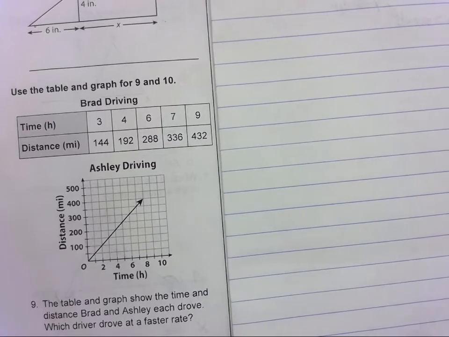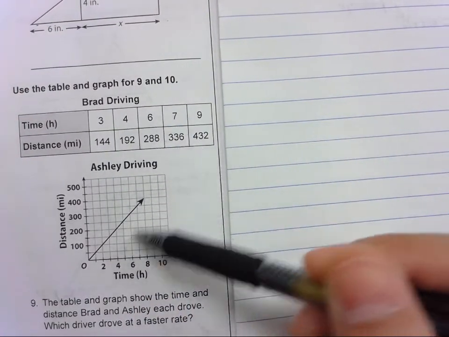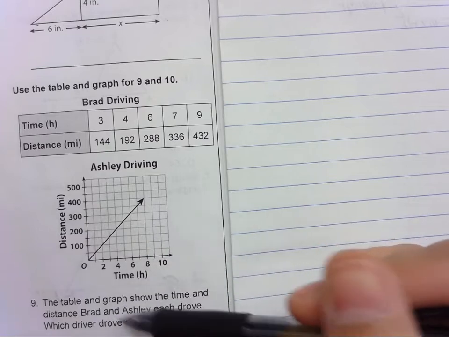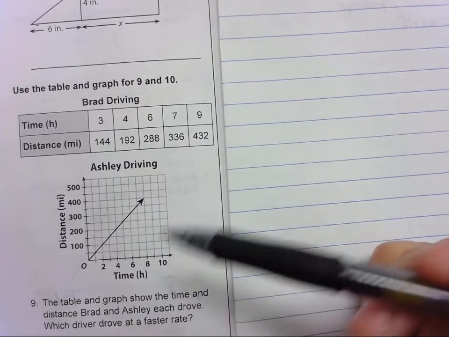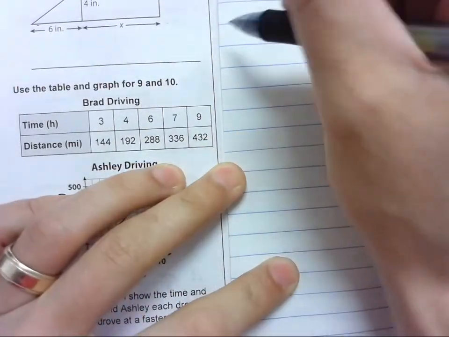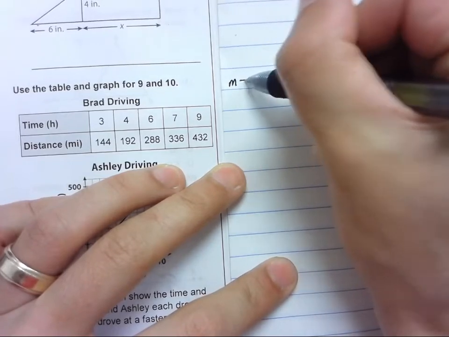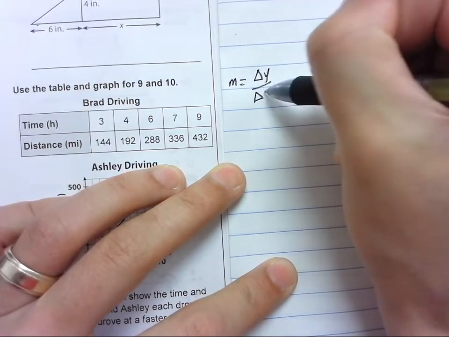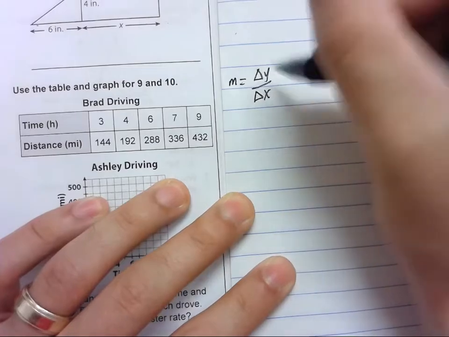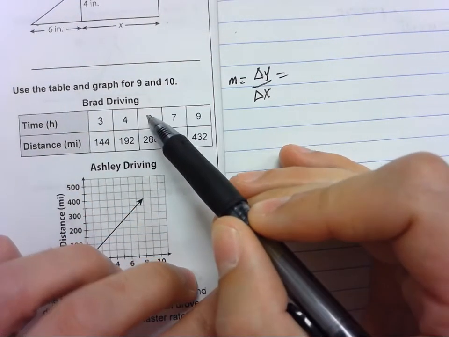Moving on to problems 9 and 10. Brad and Ashley. So here's Brad's driving, and here's Ashley's driving. Which driver drove at a faster rate? So let's see first off if Brad is proportional. So we'll do change in y over change in x. So the slope equals change in y over change in x. And change in y, miles per hour.